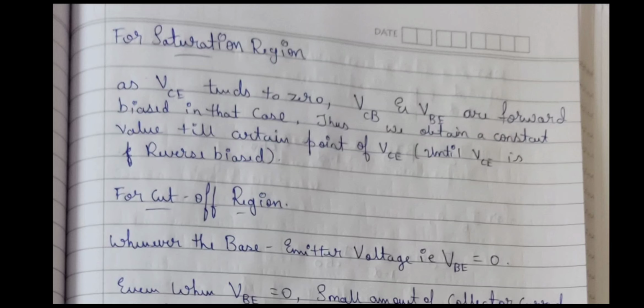What happens in that case is, VCB and VBE will be forward biased, and the current will slowly increase, and at one point it becomes constant, until the point where VCB is reverse biased for the common emitter configuration, that is, the potential across the collector and emitter region. Okay, this is about the saturation region.